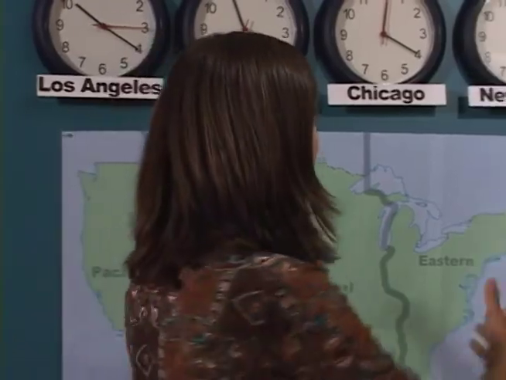But climate and other physical factors aren't the only things that affect how people live. Places can also be described by their human characteristics, like time zones.